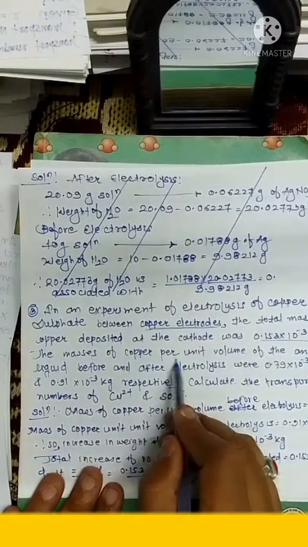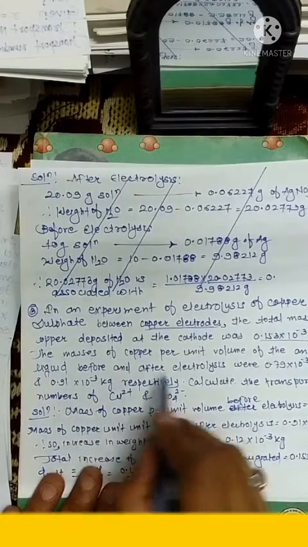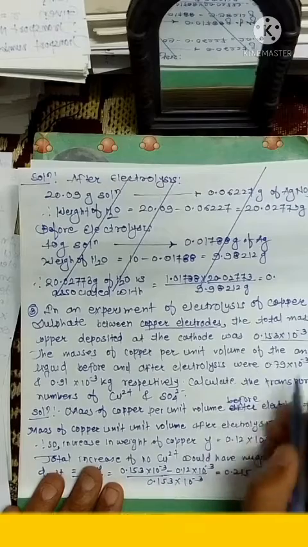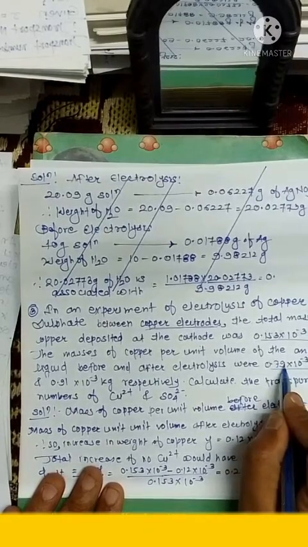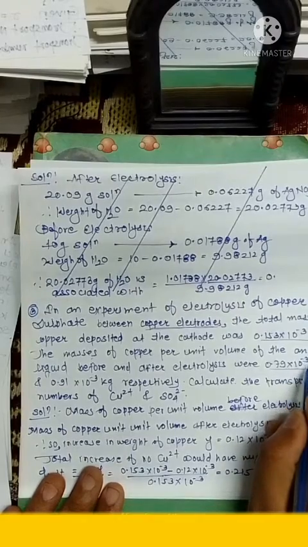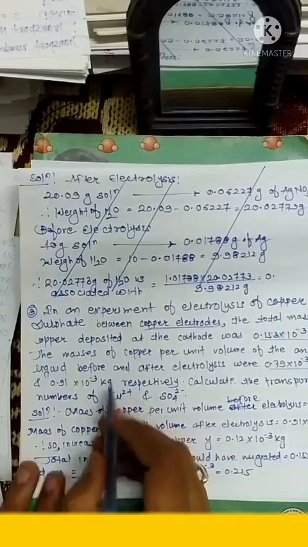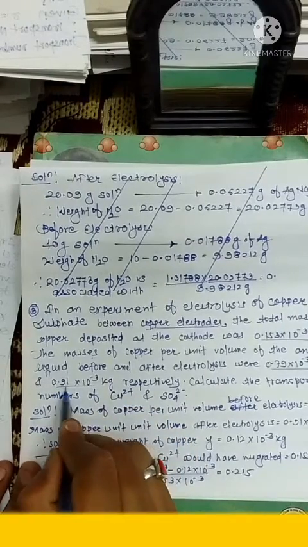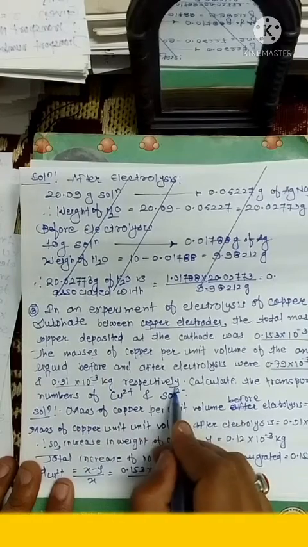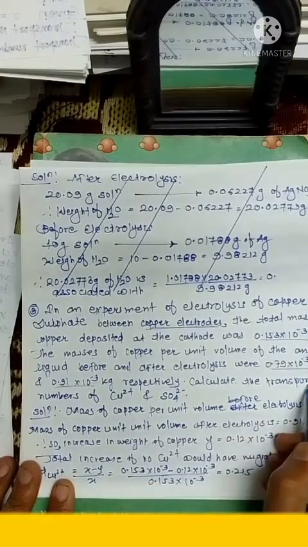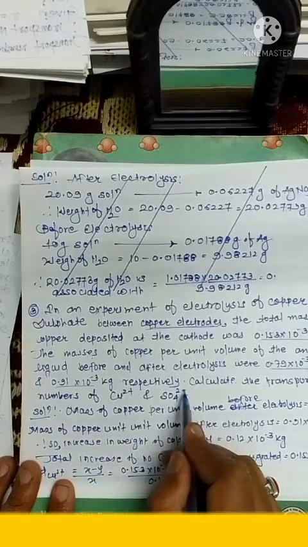The masses of copper per unit volume of the anode liquid before and after electrolysis were 0.79 multiplied by 10 raised to the power minus 3 kg and 0.91 into 10 raised to the power minus 3 kg respectively. Calculate the transport number of copper 2 plus and sulfate 2 minus.